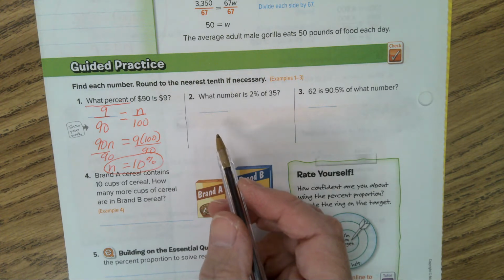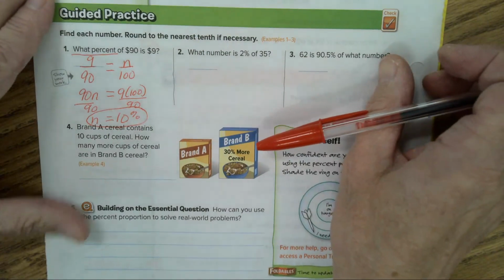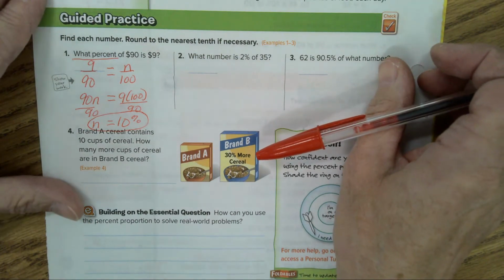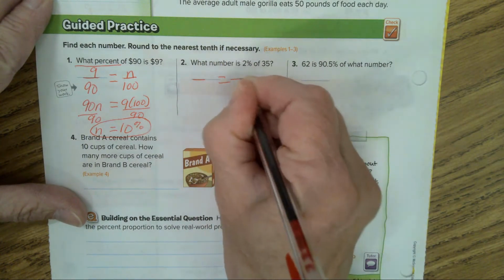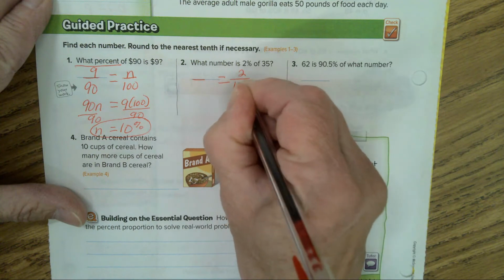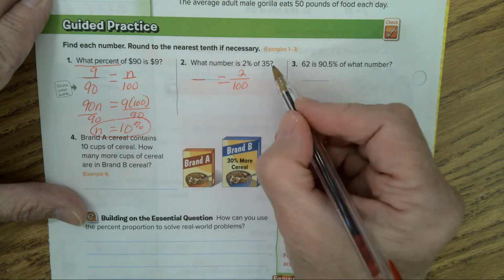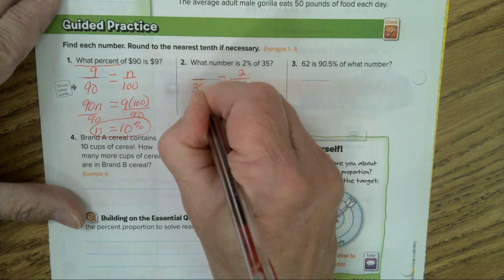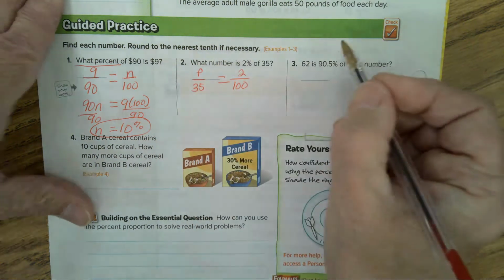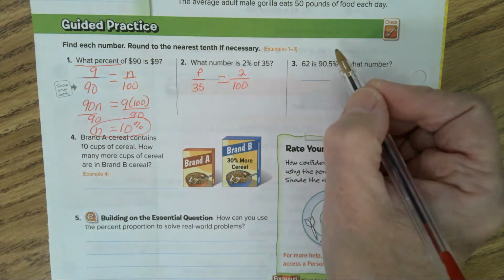All right. Number 2. What number is 2% of 35? Set it up as your proportion. 2 is over 100. What number is 2? That's going to be a part, and 35 is your whole. So 35 is on the bottom, and we don't know our part. Okay? Now it's easy. Now write this down, then you can go to the bathroom. Okay? Get 2 and 3 written down.